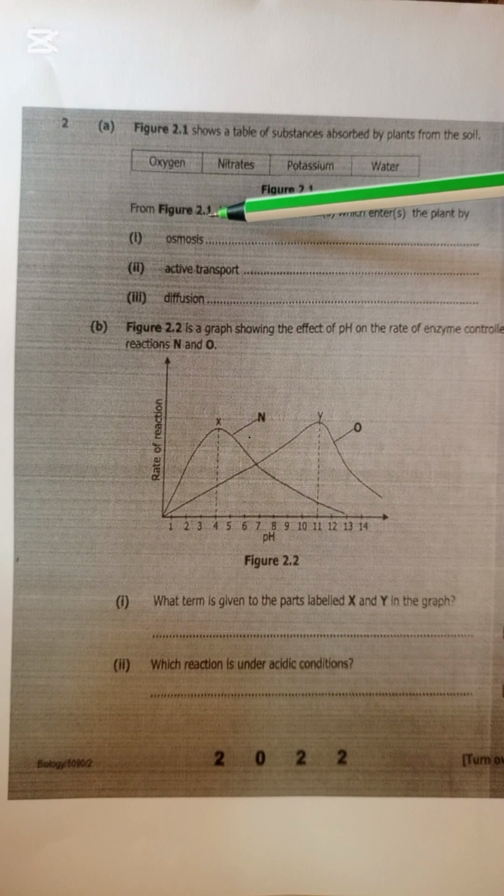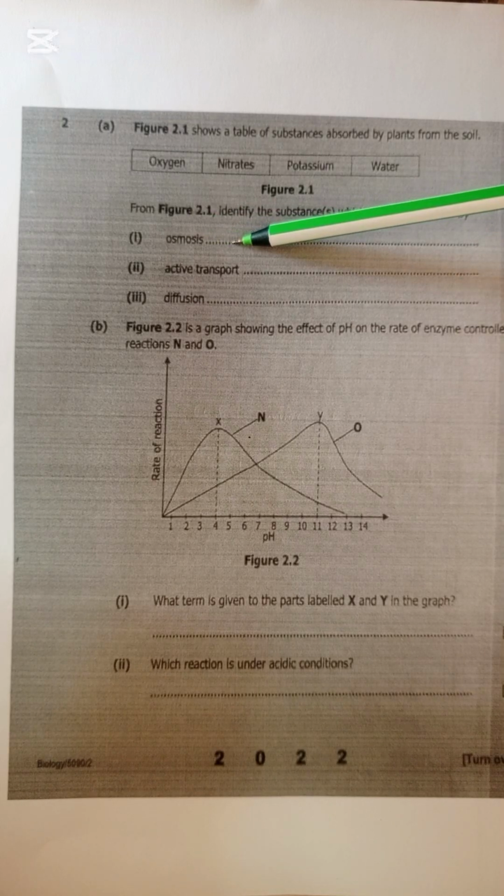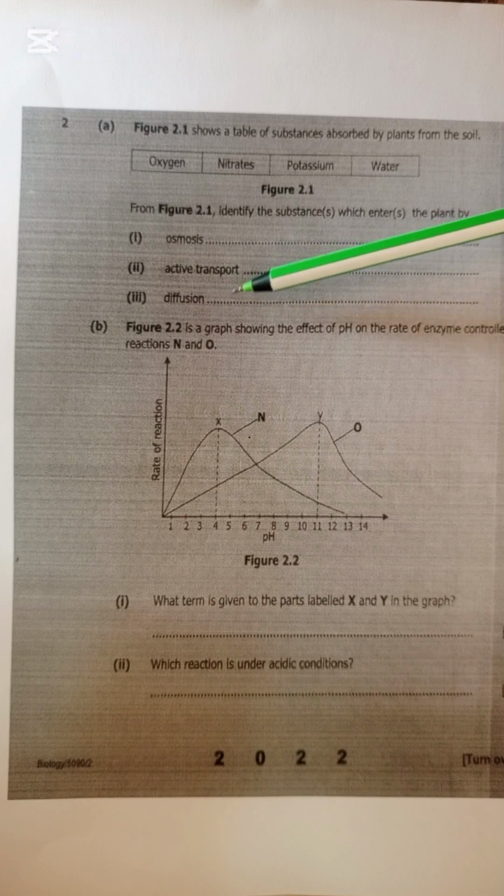Okay, so figure 2.1 shows a table of substances absorbed by plants from the soil. With oxygen here, with nitrates, with potassium, we also have water. So from figure 2.1, identify the substance which enters the plant by osmosis, active transport, diffusion.